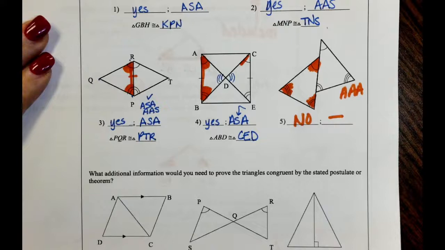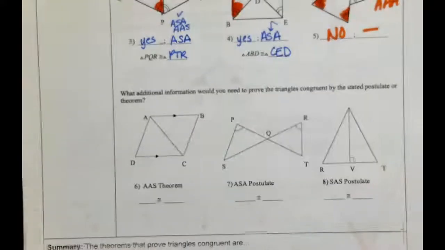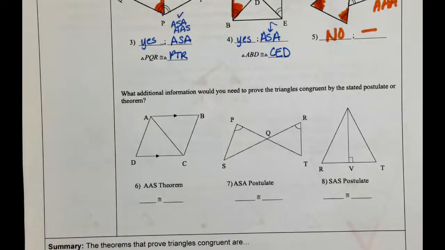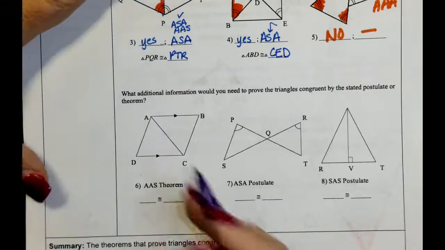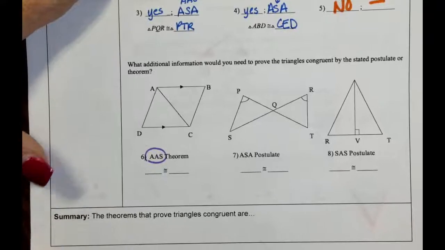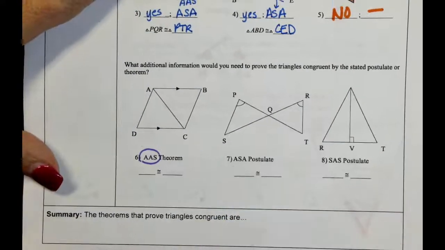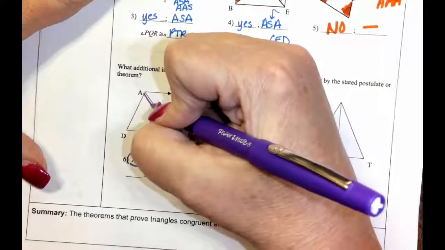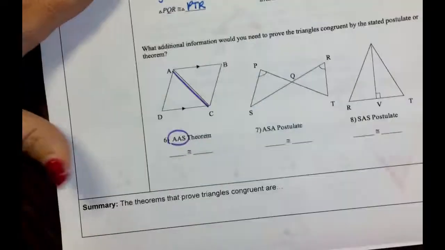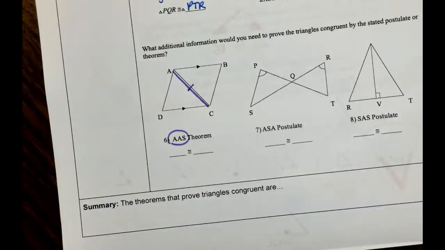Now, let's look at things from a different perspective so that we can get some practice with recognizing our pieces. If I want to say that something is congruent by a particular theorem, so I want to use the angle, angle, side theorem. Okay, so let's look at what I know right now. I know that the reflexive property says that AC is congruent to AC.